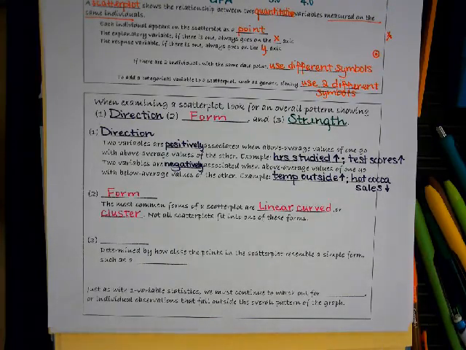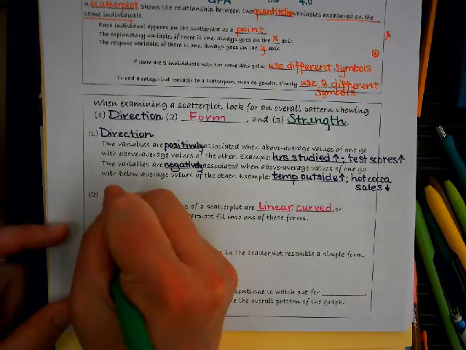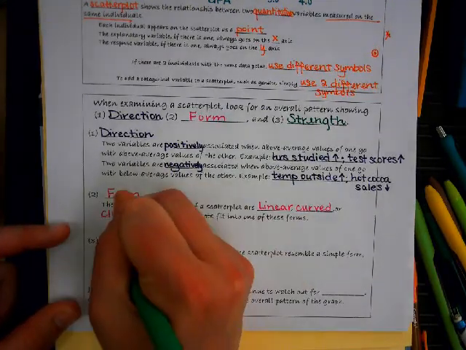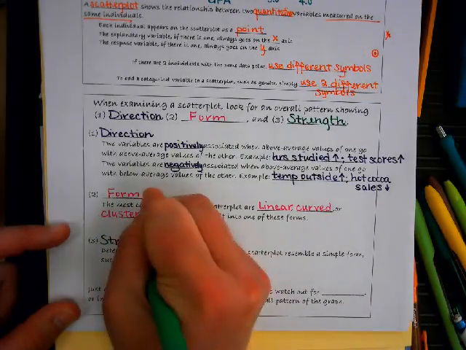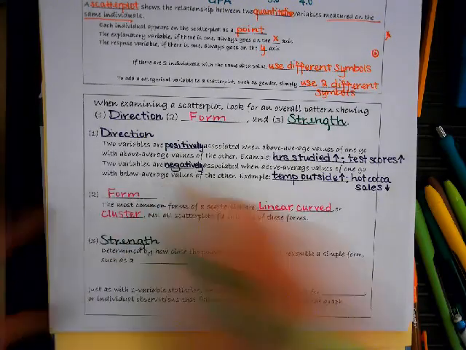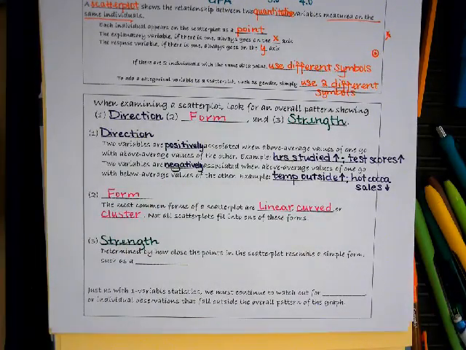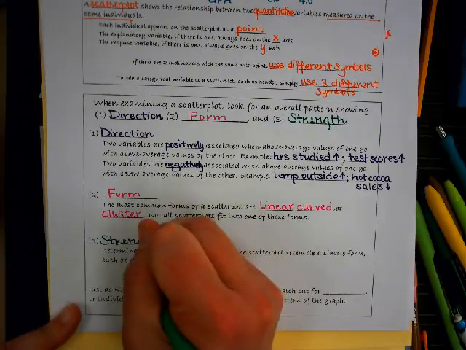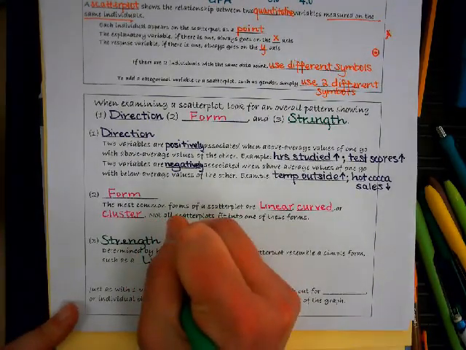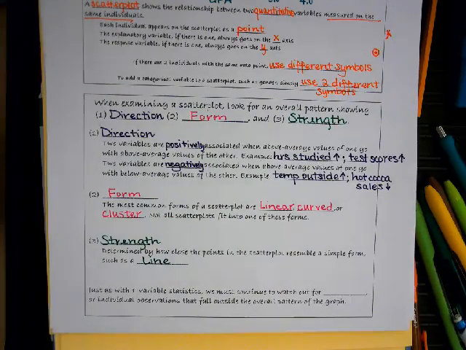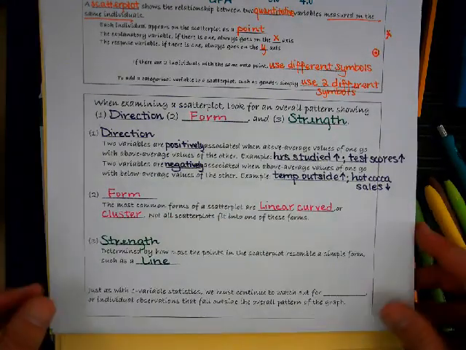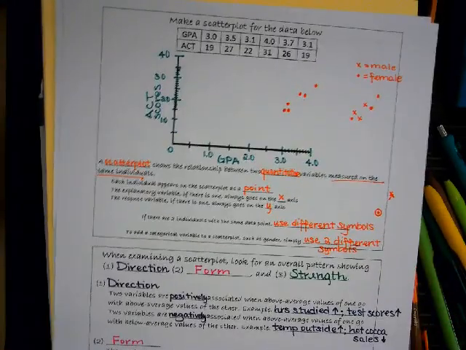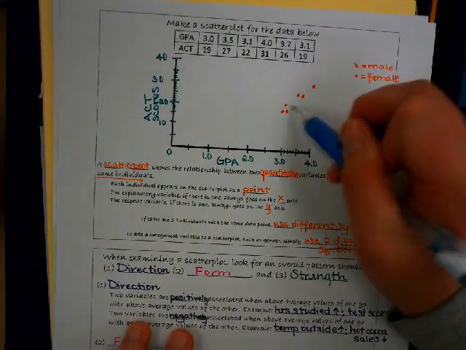And then strength. Strength is determined by how close the points in the scatter plot resemble a simple form. The form we're going to focus on this unit is a line. So if we look at our scatter plot up here, these points resemble a line pretty closely.